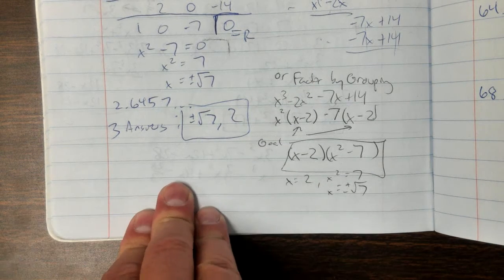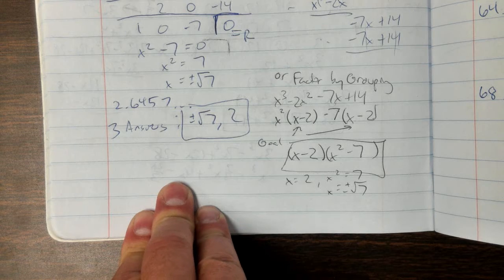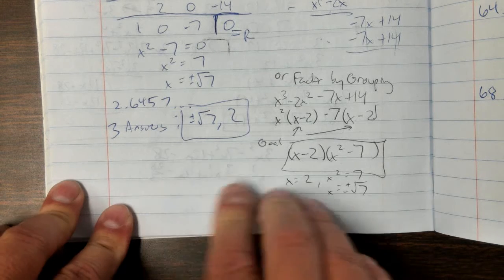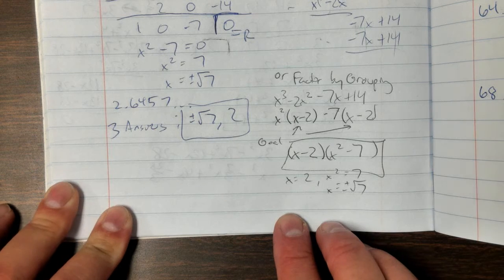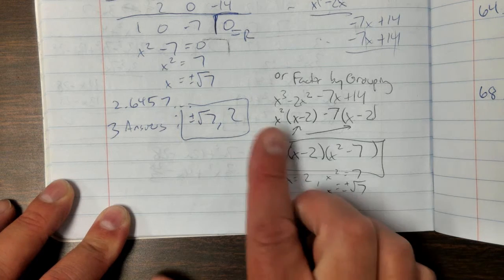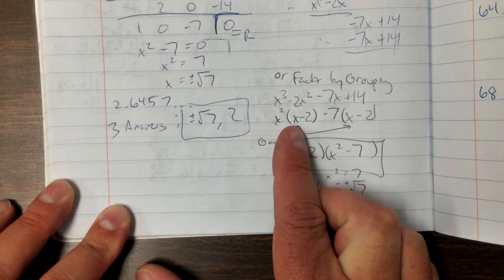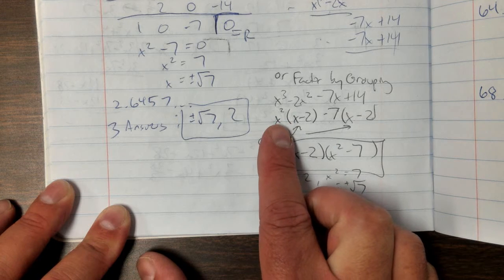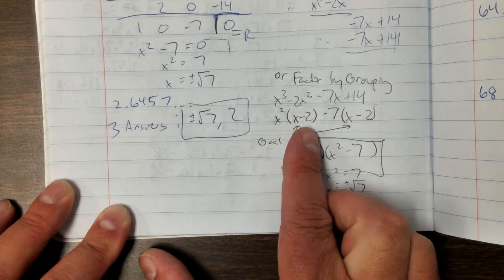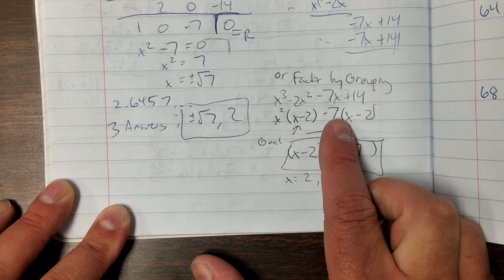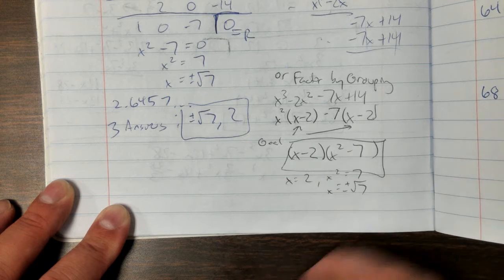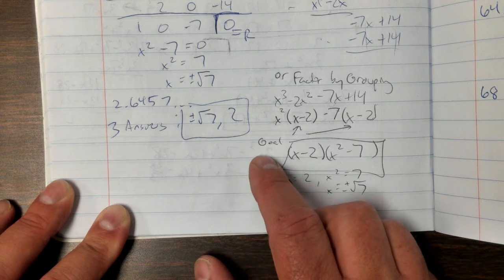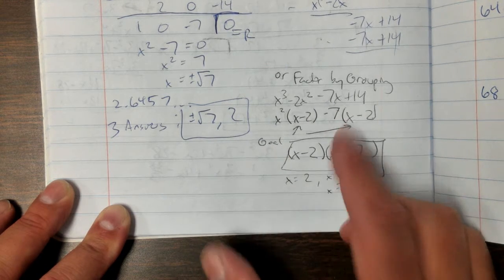Real quickly about factoring by grouping, if you choose to do it that way, sometimes you have to switch your second and third terms, but in this one we did not have to. I factor out the biggest thing between these two, an x squared, so I get x minus 2. On this one, my greatest common factor would be -7, so I also have x minus 2. Your goal is to get the same thing.